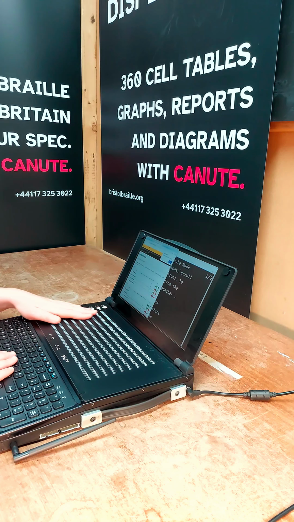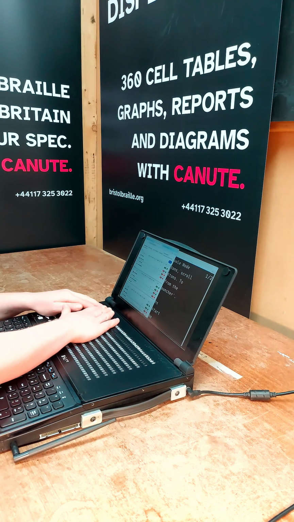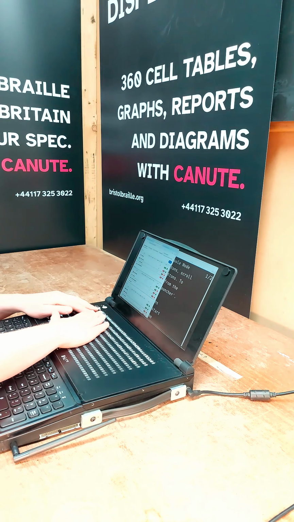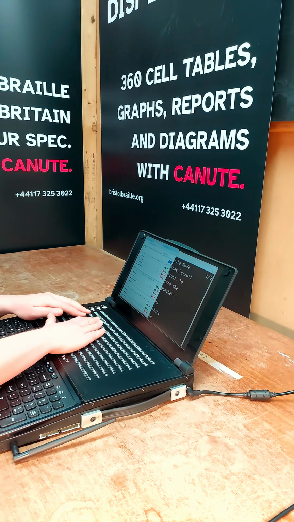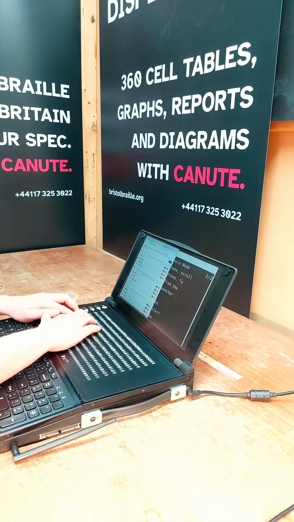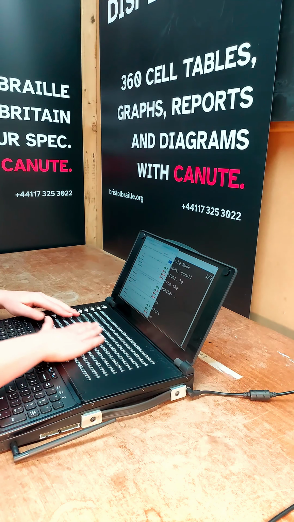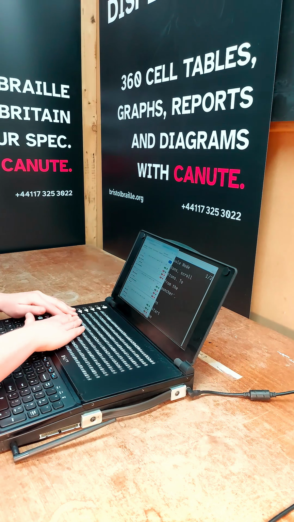It's also optimised for the Canute in that as you move around the table, the whole page doesn't refresh. So if I go right to some different columns, I don't have to refresh the entire display. Now I'm on a different table, and here each row takes up one line. So right now I can just see on the header, team, played, won, drawn, lost, but I can't see any more information to the right.